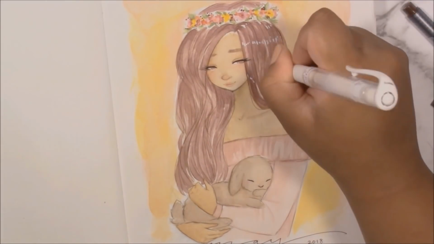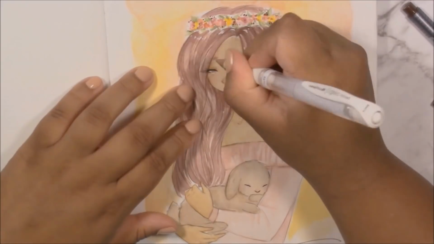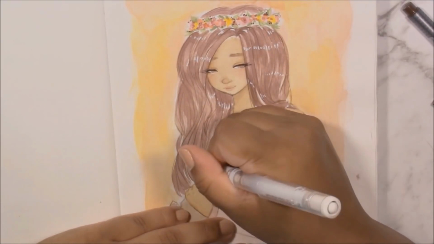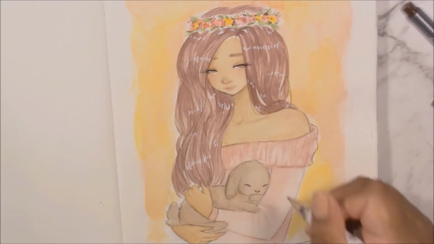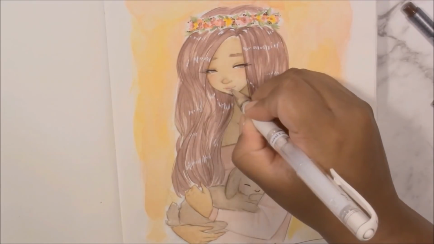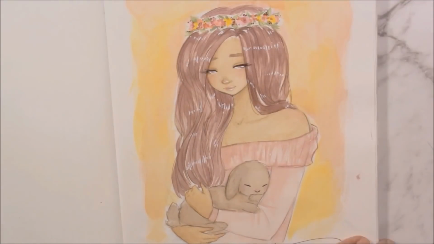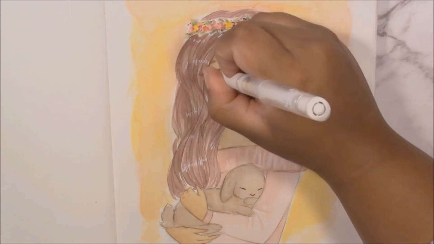And here I am adding in the white shinies and highlights for the hair. I did go a little bit overboard, but of course you learn from your mistakes. But that aside, I'm quite happy with how this cover page ended up turning out. It might be one of my favorites alongside February, so let me know what you guys think of it.